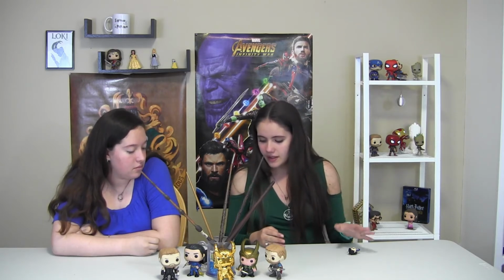Okay. So the MCU is split into 3 phases, and each one is technically supposed to end with one of the group Avenger movies, but phase 2 got a little skewed, and there's one after it, but it's still considered phase 2. So there's 3 phases. They each end in a group Marvel movie, an Avengers movie.